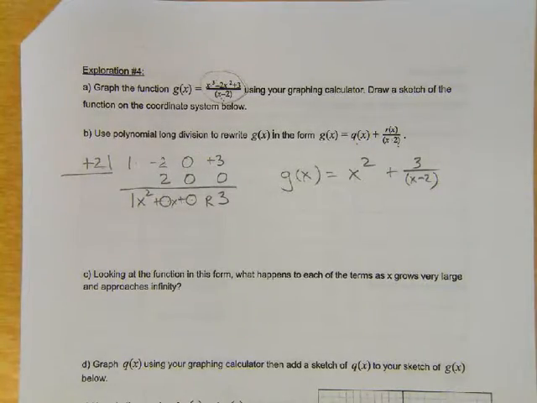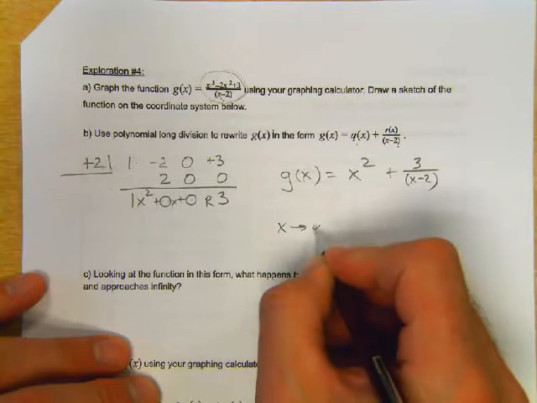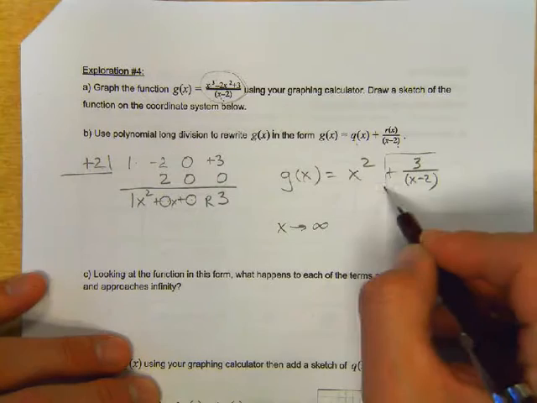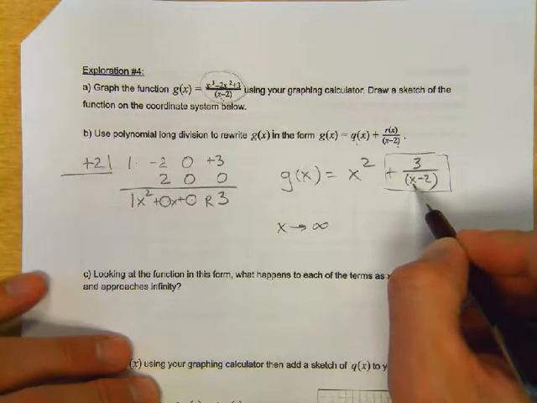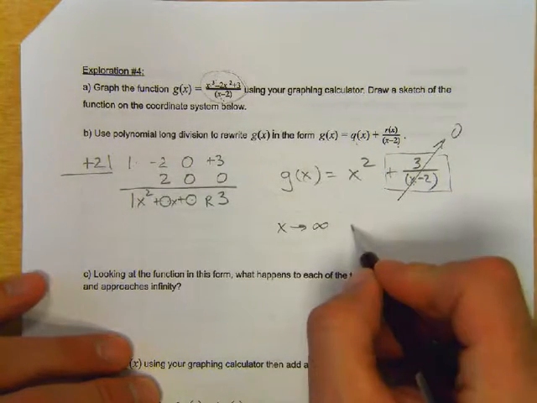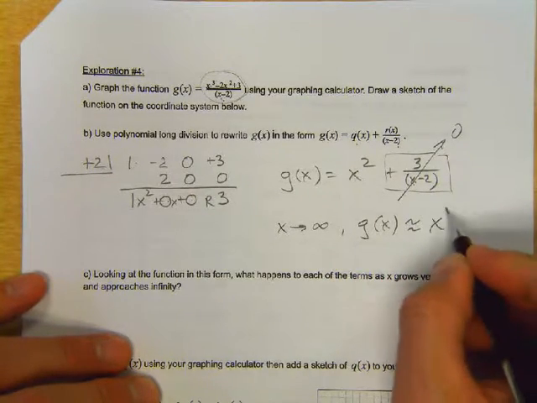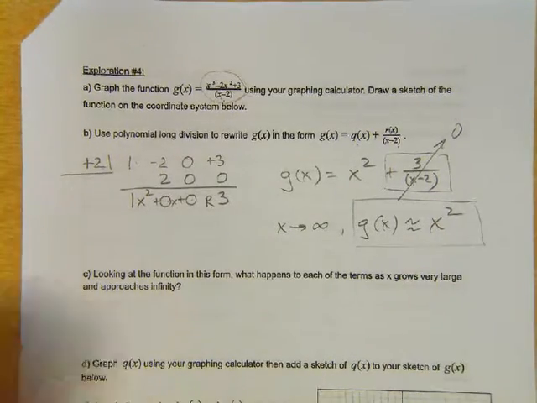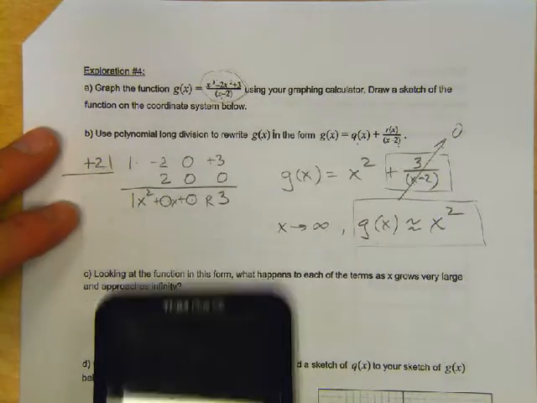Okay, so what happens as x gets really big? Well, this remainder here has an x in the denominator. As x gets really big, the value of the remainder goes to 0, and our function g of x acts like x squared. So that should be our asymptote. So let's graph and see what happens.